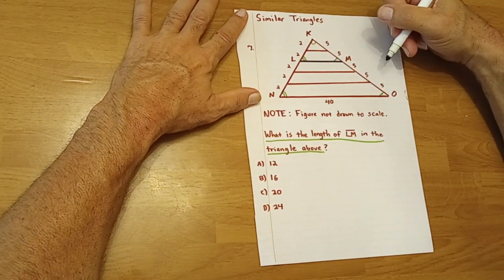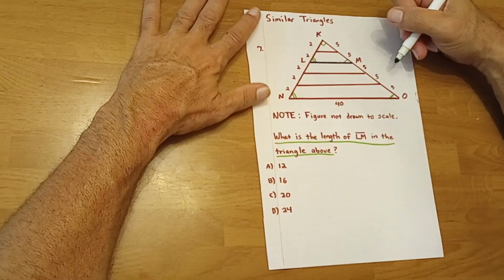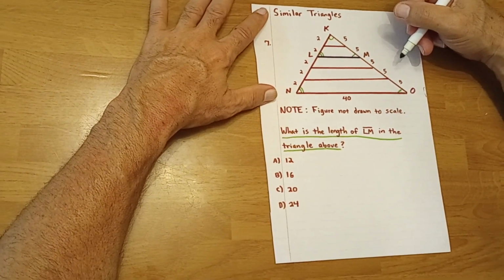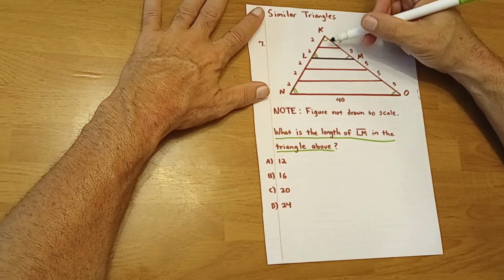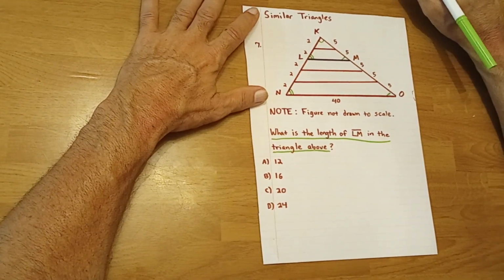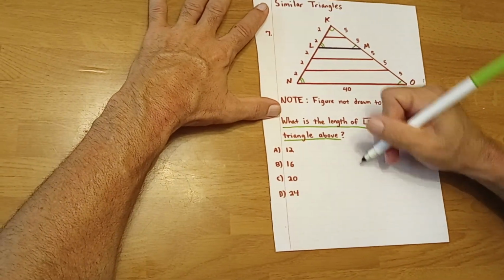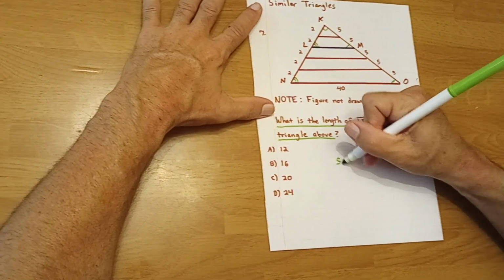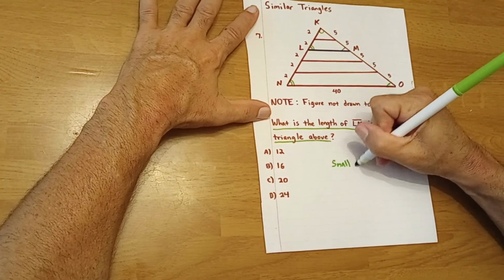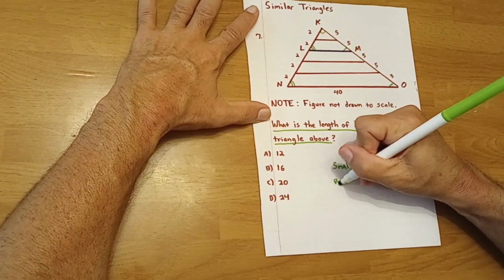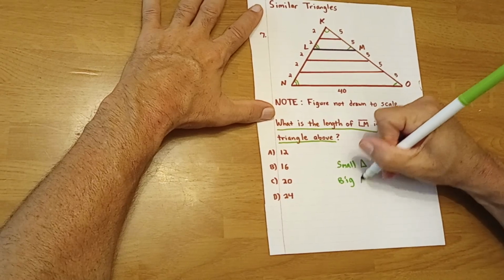Okay, now what we can do is we can set up sort of a proportion for our small and big triangles, right? So let's see what we have here, right? We're going to do small triangle and big triangle.